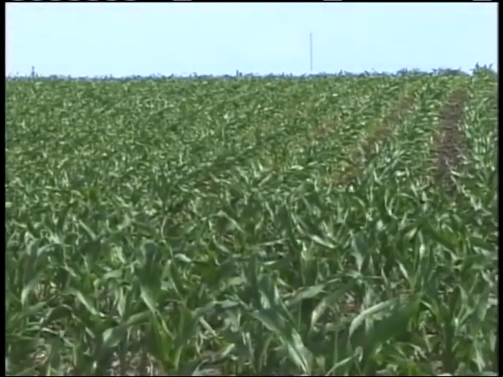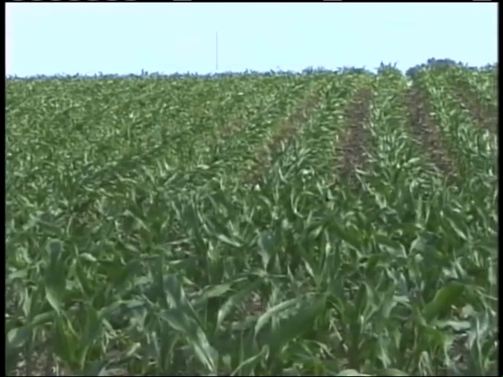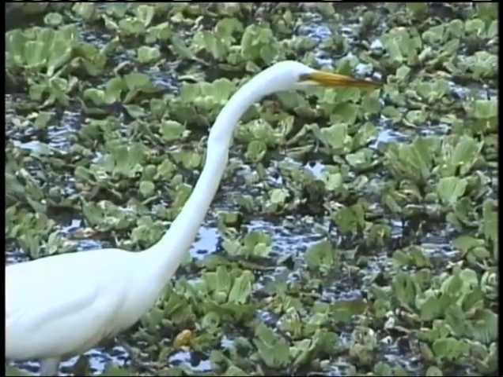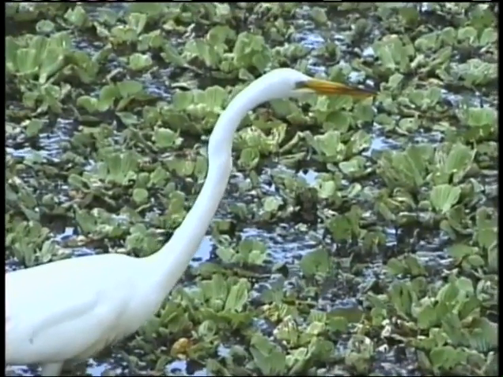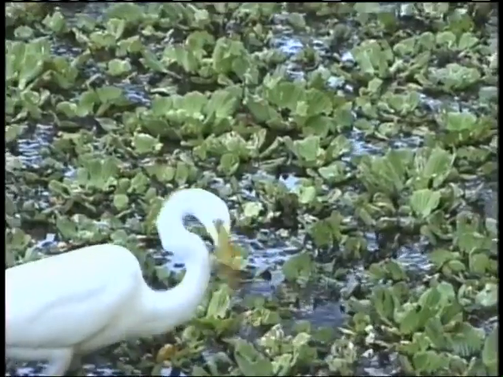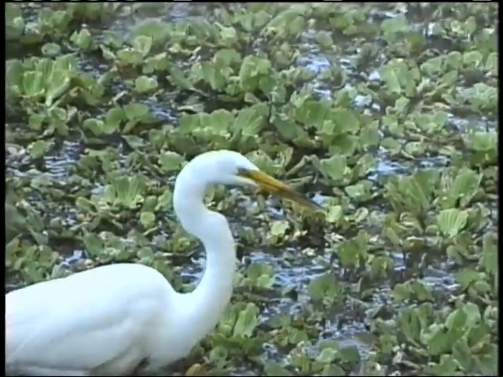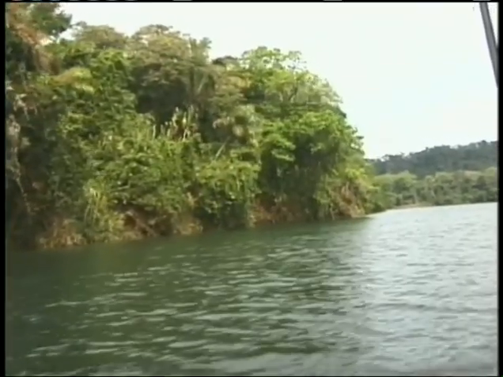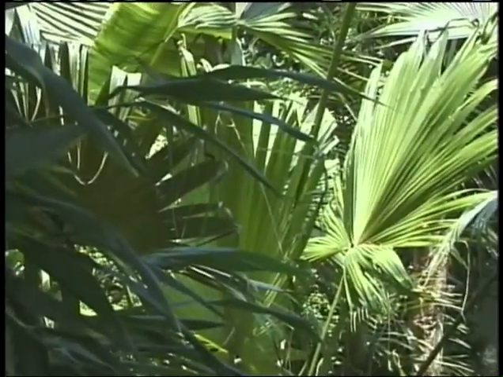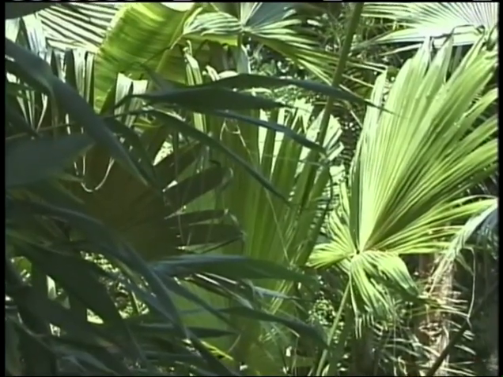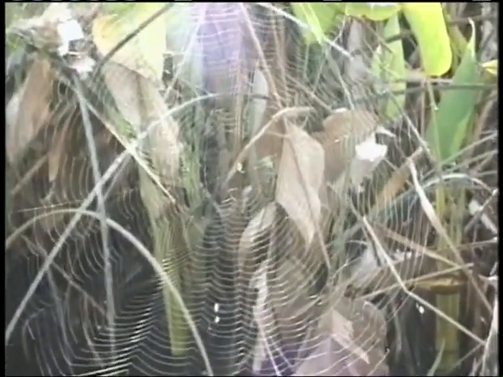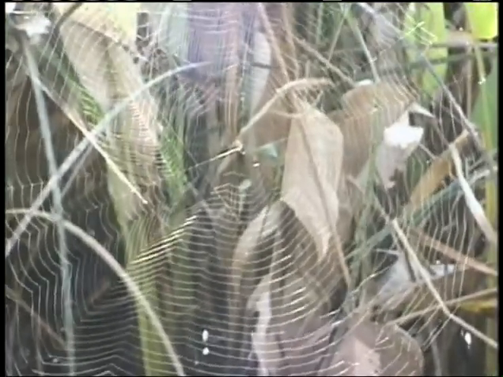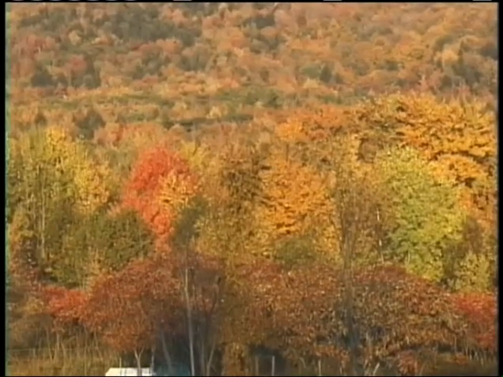This cornfield has a relatively low biodiversity, made up of just a single species of corn plant. This wetland, on the other hand, has high biodiversity, made up of dozens of different kinds of plants and animals. Rainforests are believed to have the highest biodiversity, containing as many as 2 million species of plants and animals. Generally speaking, when ecosystems are not altered by humans, biodiversity increases, and it generally becomes a more stable ecosystem.